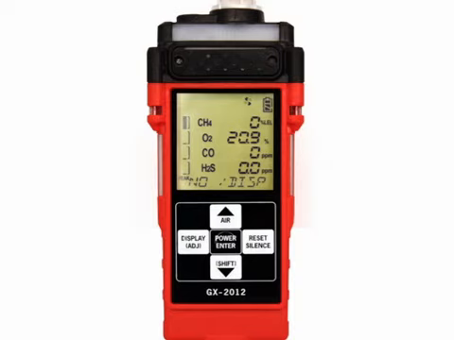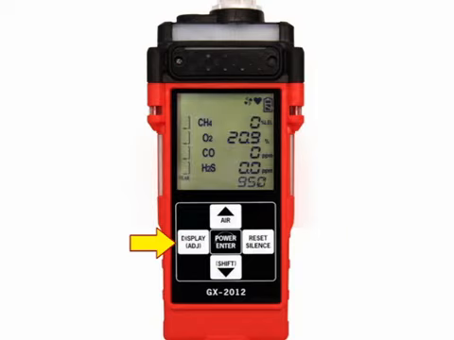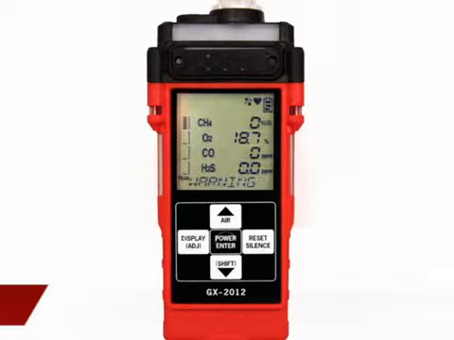To take a snap log of the current gas readings, press and release the Power Enter button. Once the Power Enter button is pressed, the unit will display saved and remain in snap log mode. To exit the snap log mode, press and release the Display Adjust button. The unit will immediately return to the normal operations screen. The data recorded by snap logs can be viewed in display mode.